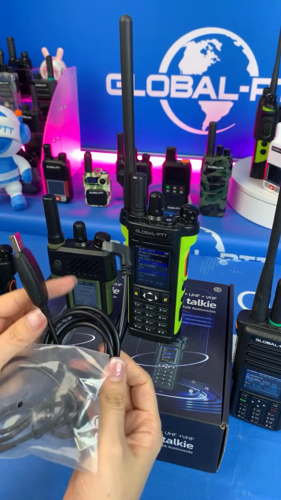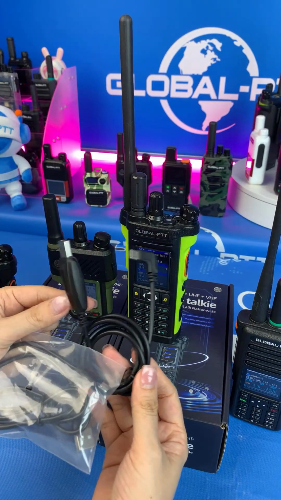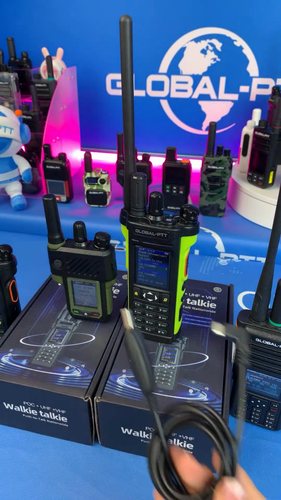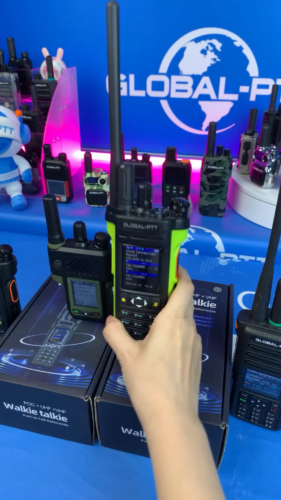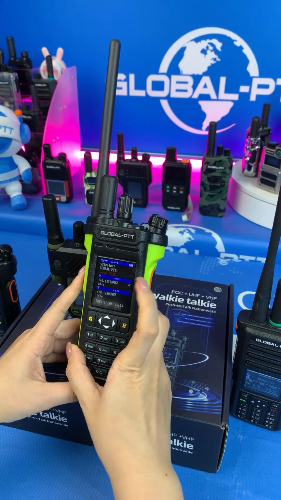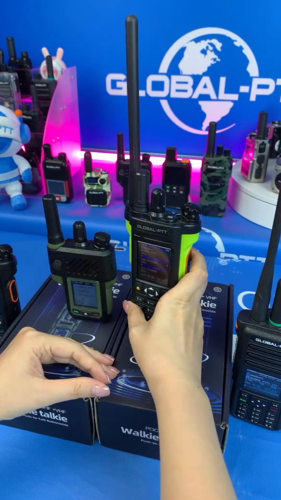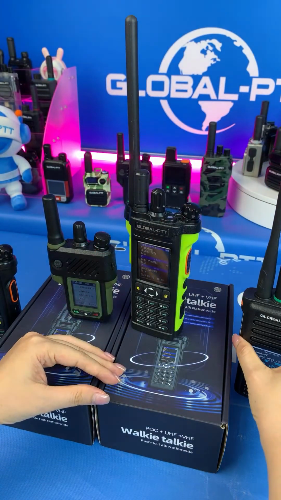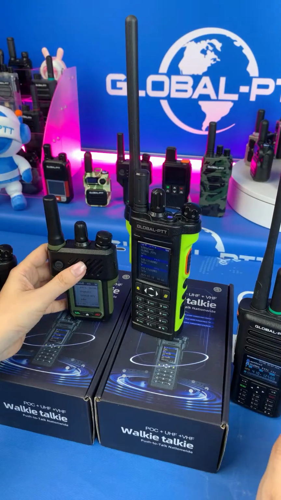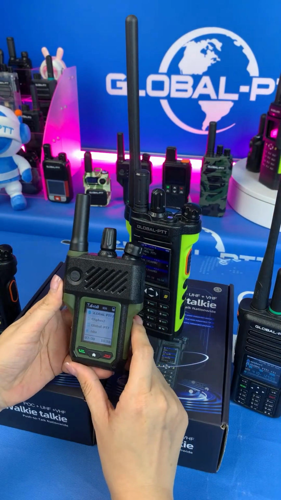This one, with a large USB, is a programming cable. We offer the cable for you to program this walkie-talkie, so you can connect it to your computer to program the big one. Also program the G8 Plus model. The G6 Plus model, we will set it up for you on our end in the global-ptt system.